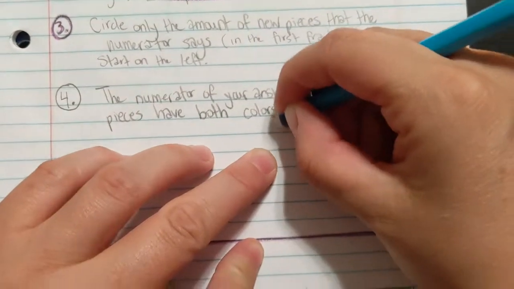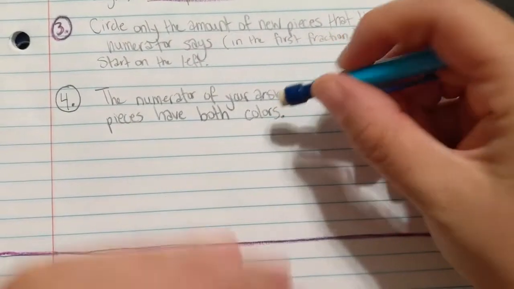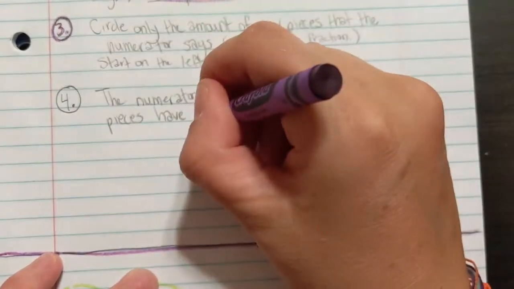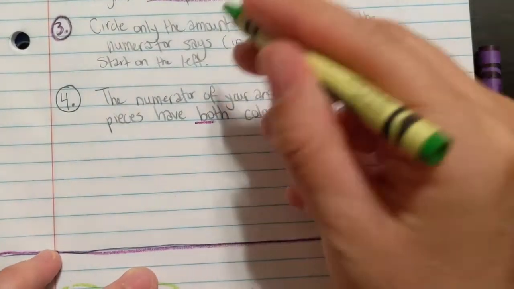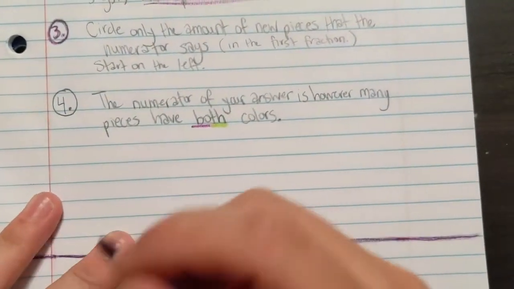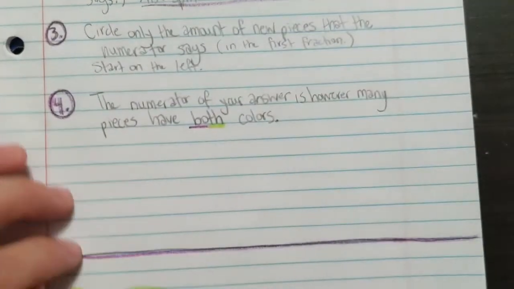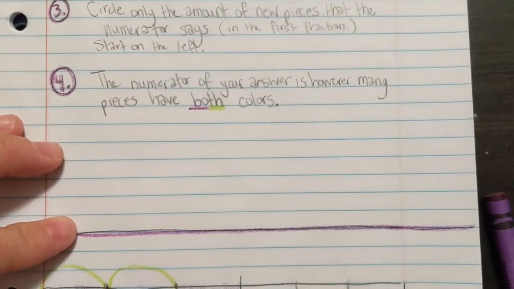Whoops, that's supposed to be a period. It's however many pieces have both colors. So it's going to need the purple and the green in this case. Okay, so let's look and see if we can find what our numerator is.